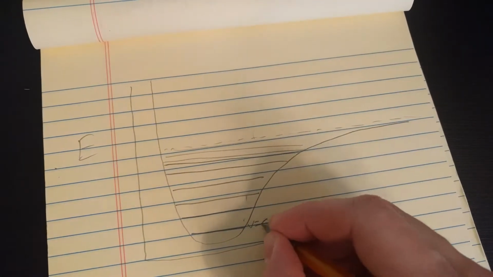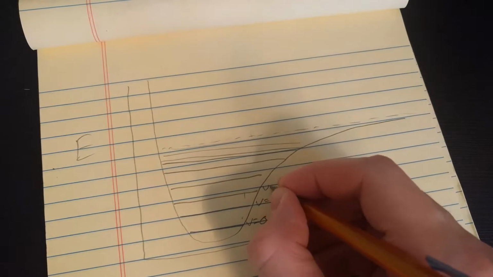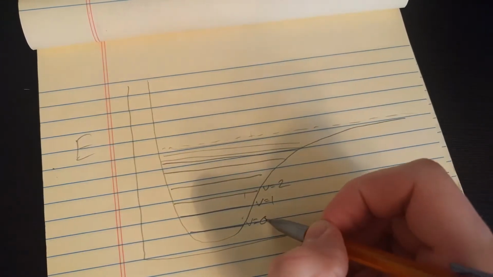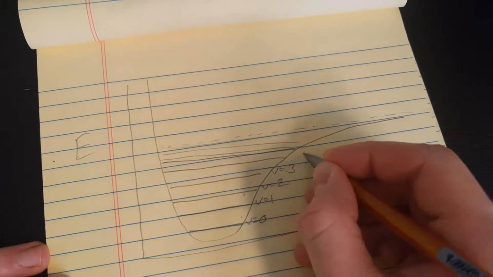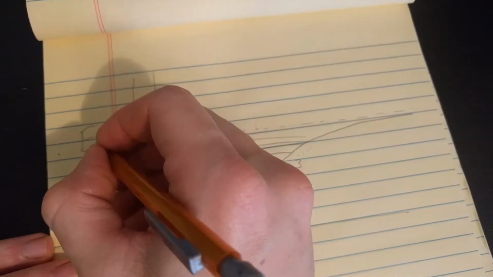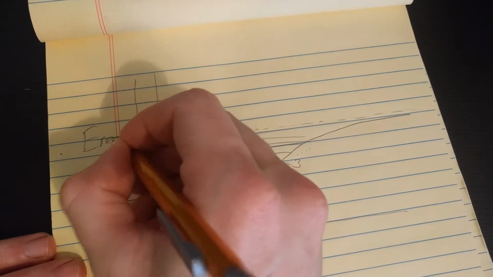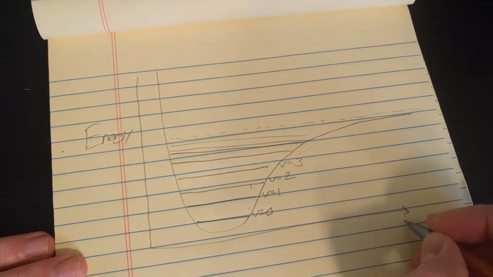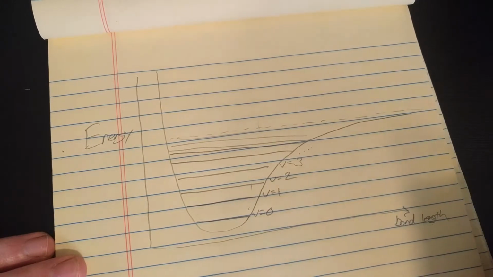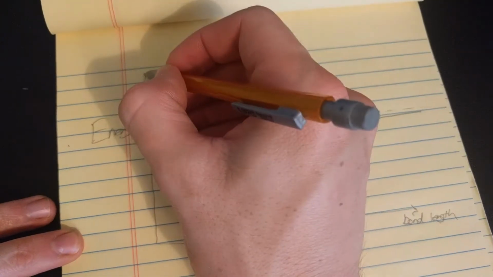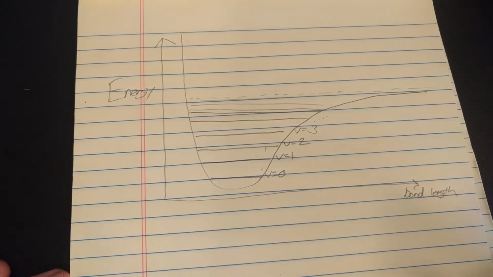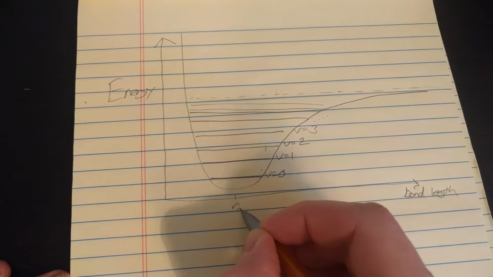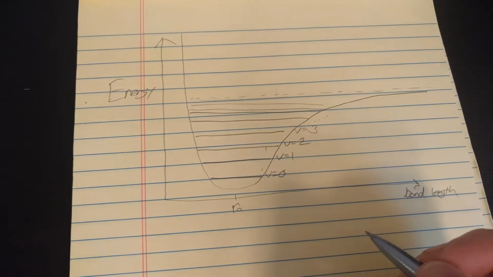And this is V equals 0, V equals 1, V equals 2, for the 0th vibrational state, first, second, third, and so on. So this axis is energy. This axis is bond length, just considering one bond here. And this is the equilibrium bond distance R0.